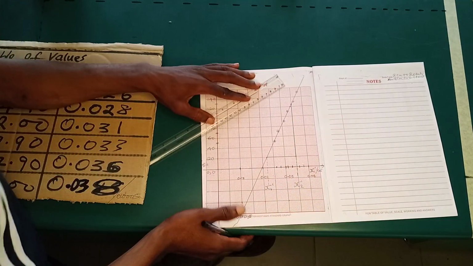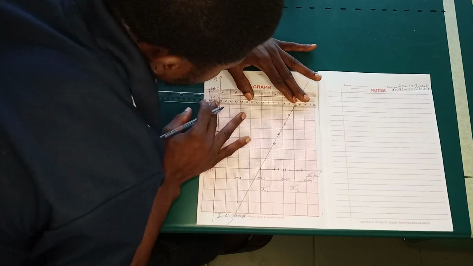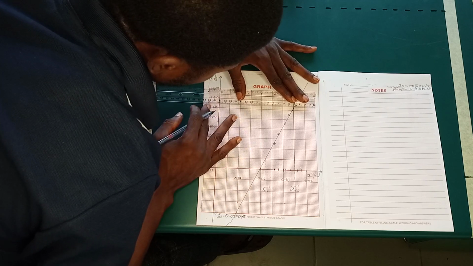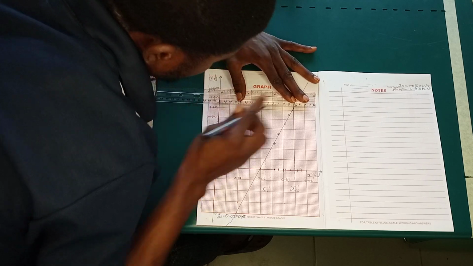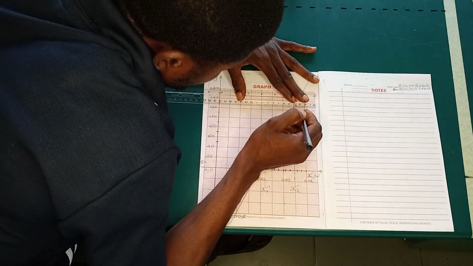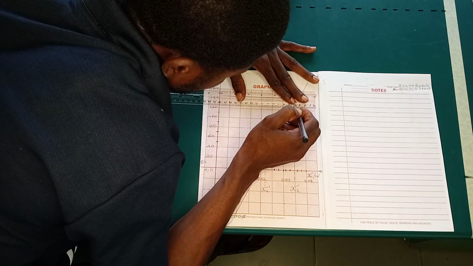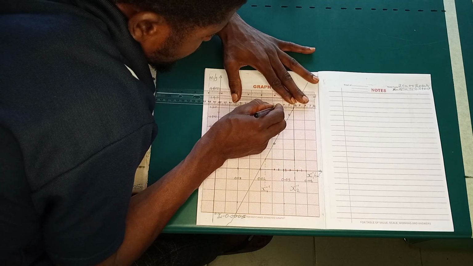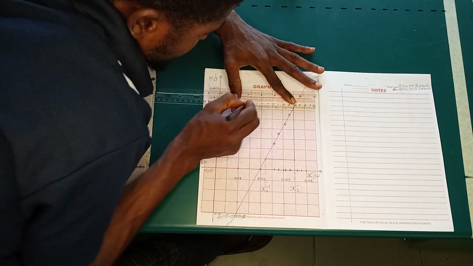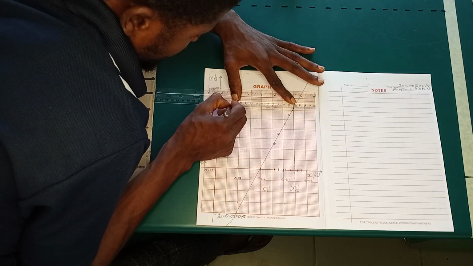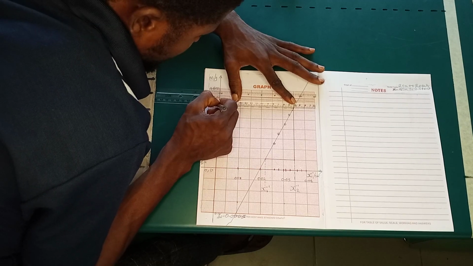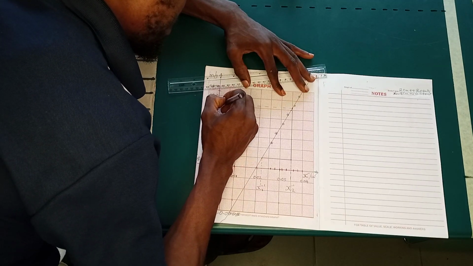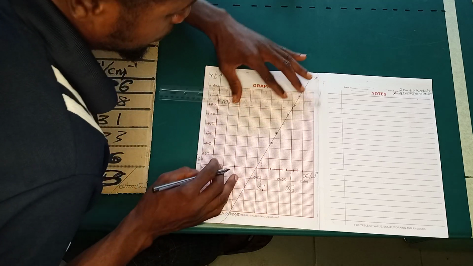Then the same thing here. We trace this line here. Replicate exactly what I'm doing in your book. Dot, so that I'm able to read it correctly. And this is your M2.